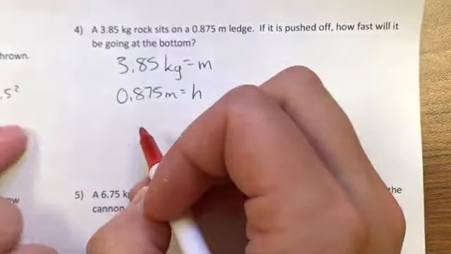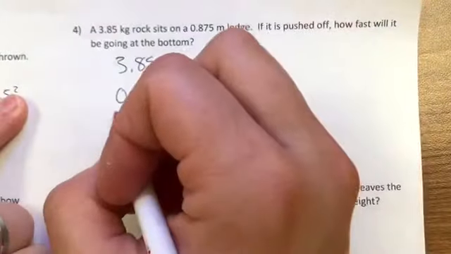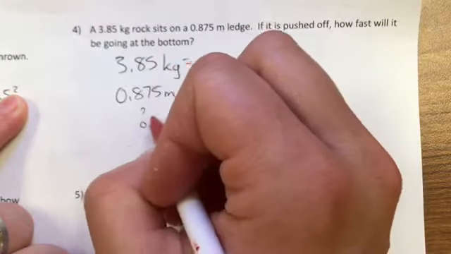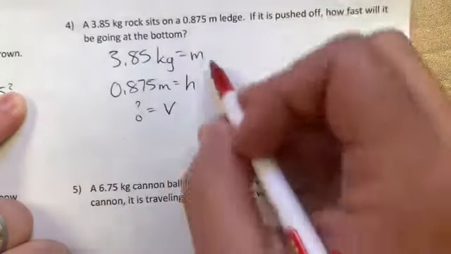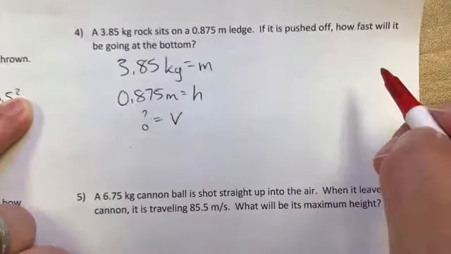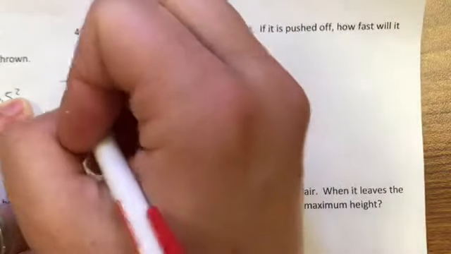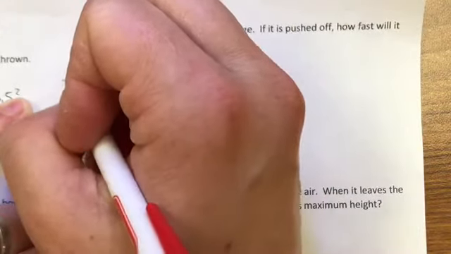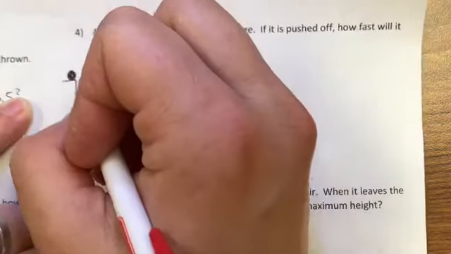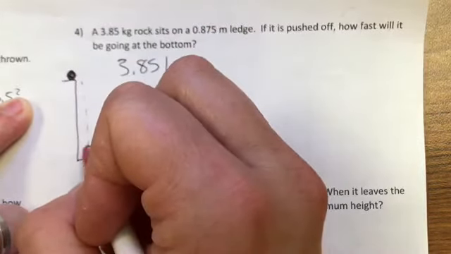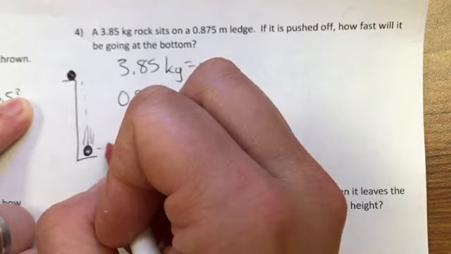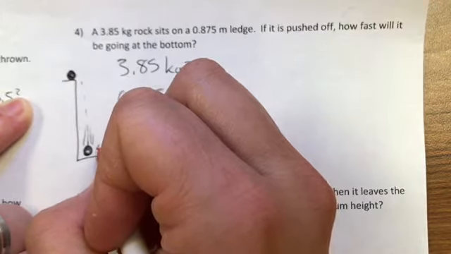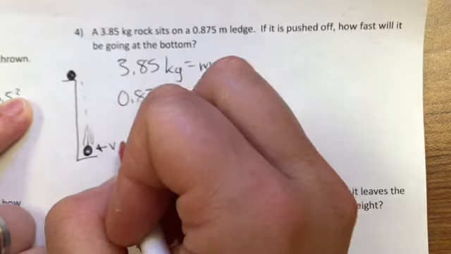So we have here a question of velocity, with mass and height. Easier to sketch it out. It's going to fall, and just before it hits the ground, it's going to be moving really fast. The question is, what's that velocity going to be?